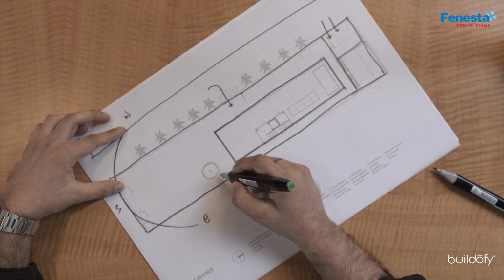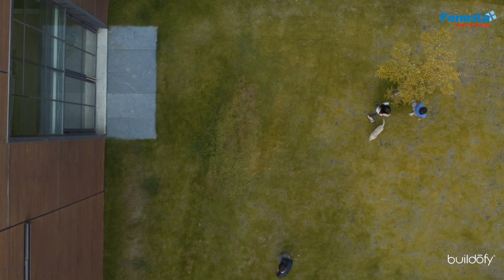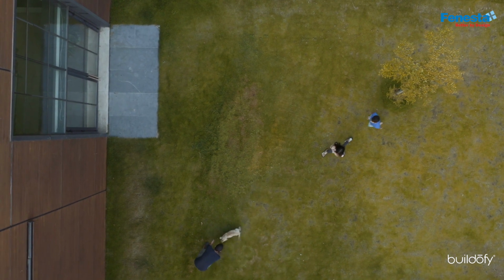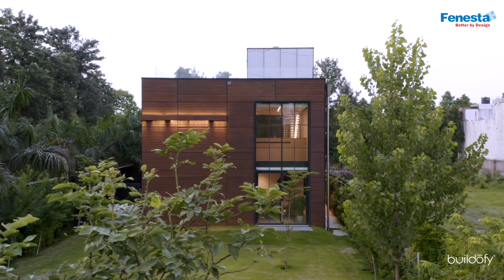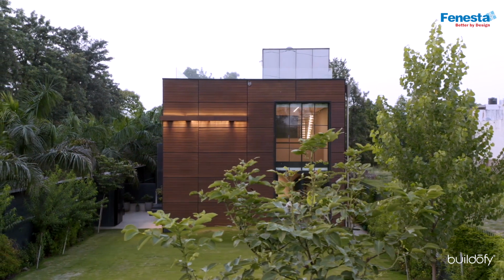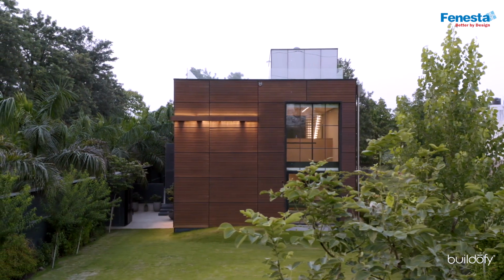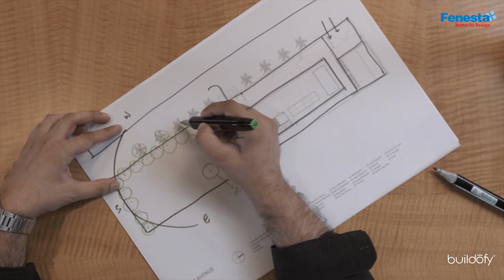What we have here is one olive tree, which sort of is the beacon to the house, and you have a series of poplars around here, and then there are a few palms.